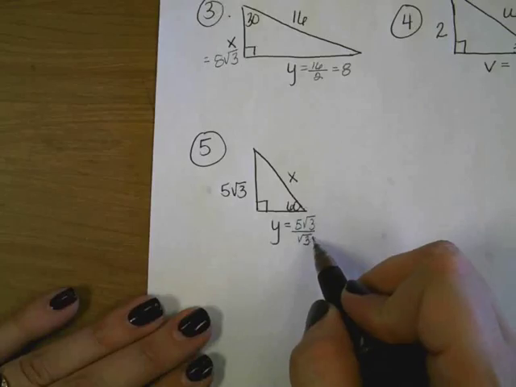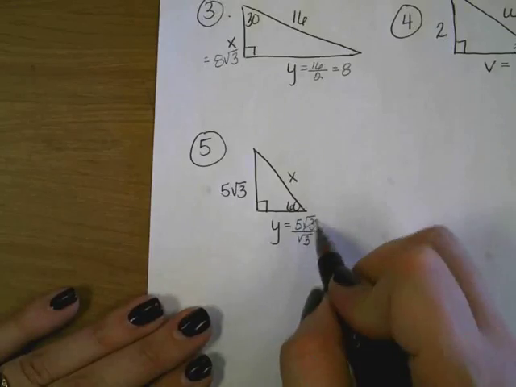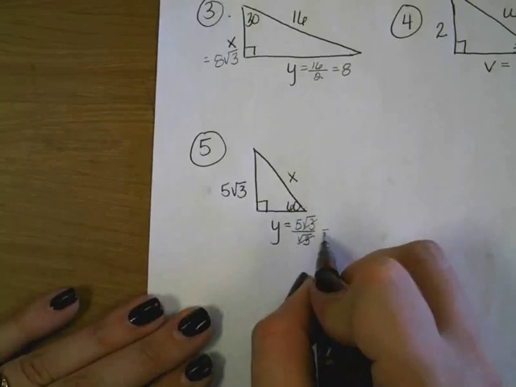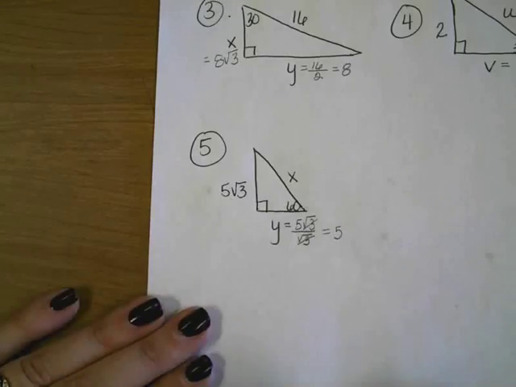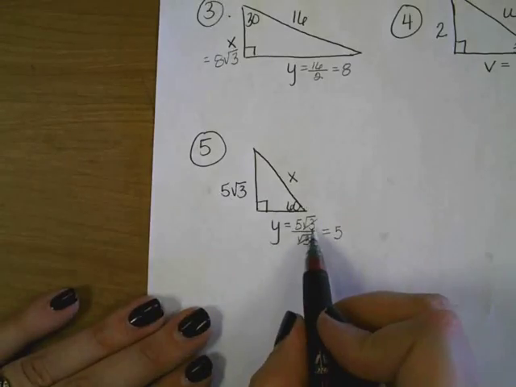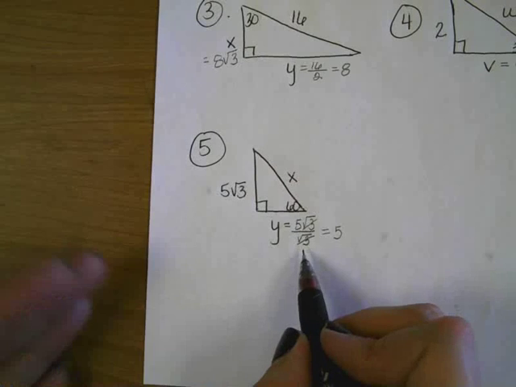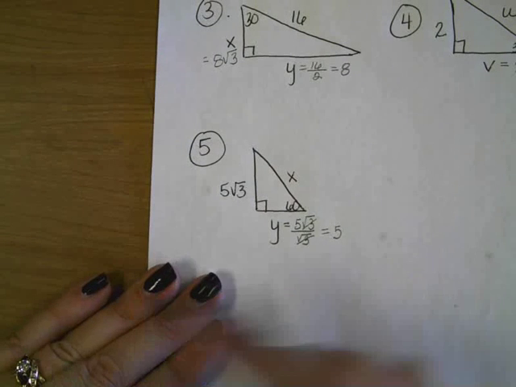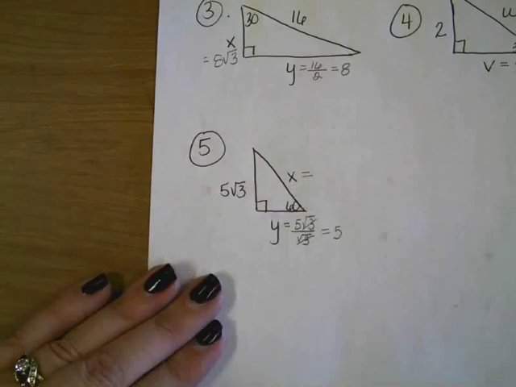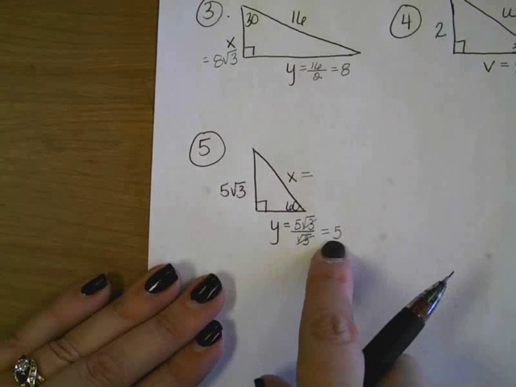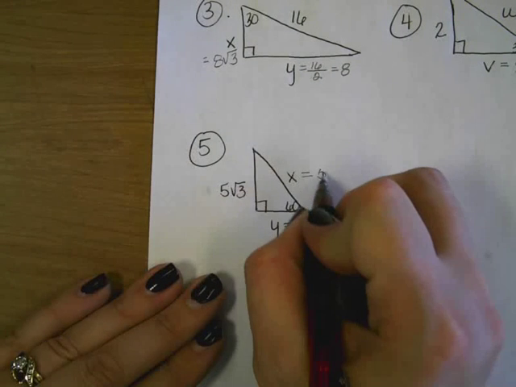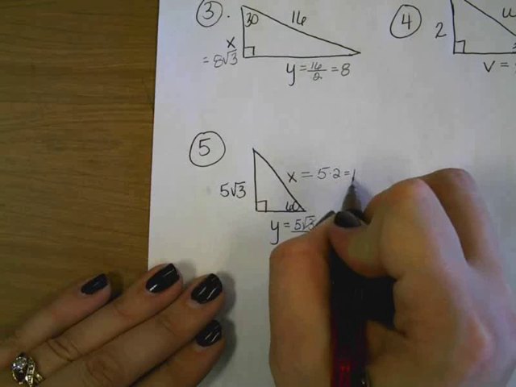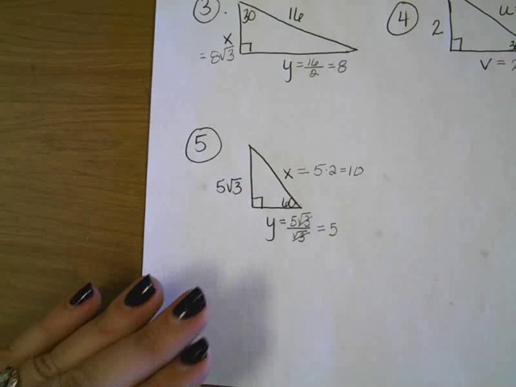Because this one has a square root of 3 on the top and the bottom, the square roots cancel, and I'm left with 5. If there hadn't been a square root there to reduce, then I would have to rationalize like we did previously. All that's left then is the hypotenuse, and the hypotenuse is always twice the small side. The small side we just figured out was 5, so the hypotenuse will be 10.